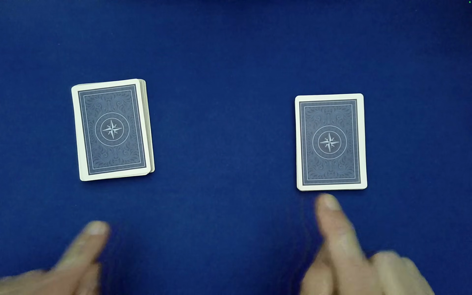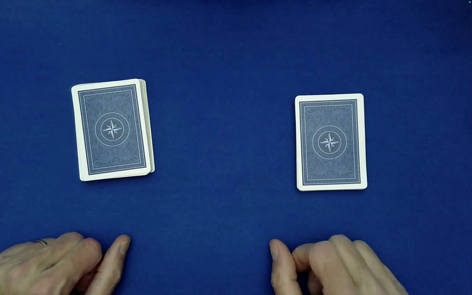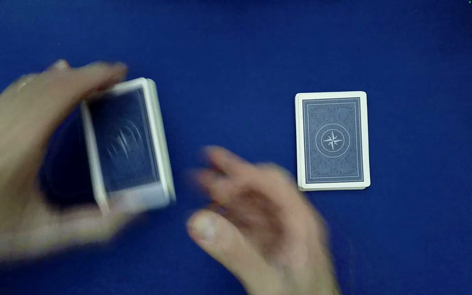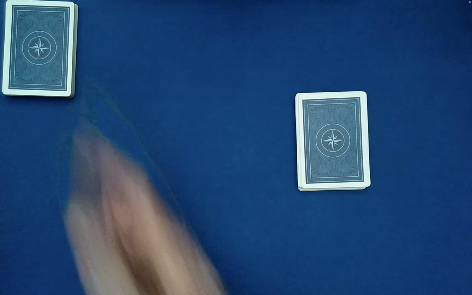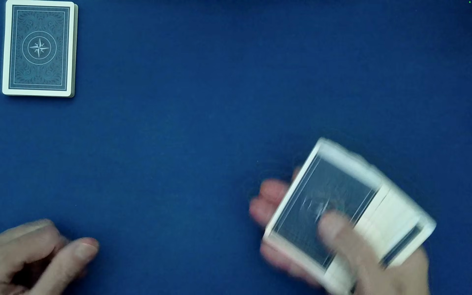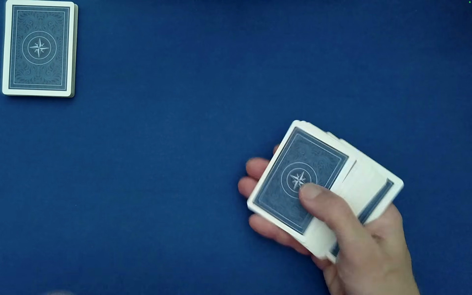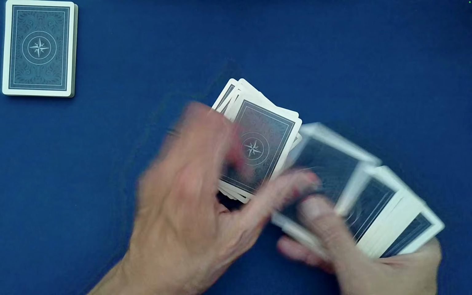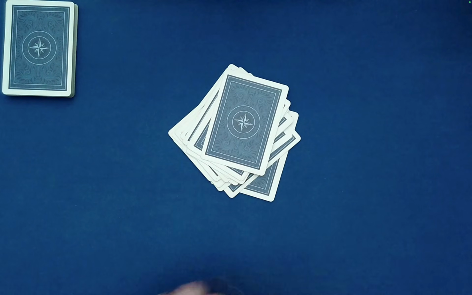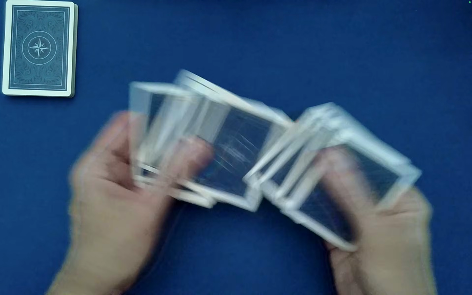Okay, so which portion do you want for the demonstration? This one right here? Okay. So we'll set aside the rest of the deck here for the tutorial a little bit later. Okay, very good. Now we actually just need 16 cards for this. So 1, 2, 3, 4, 5, 6, 7, 8, 9, 10. 1, 2, 3, 4, 5, 6. Okay, 16 cards.